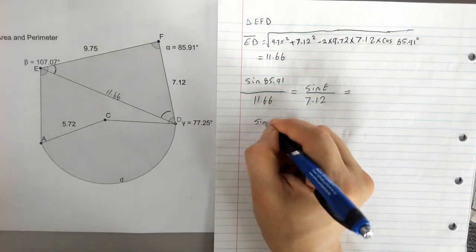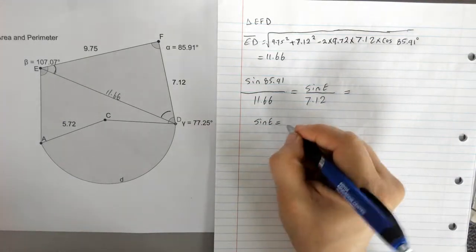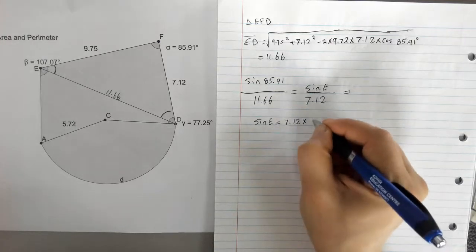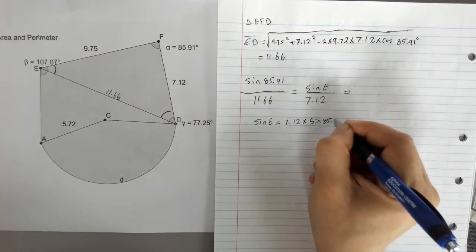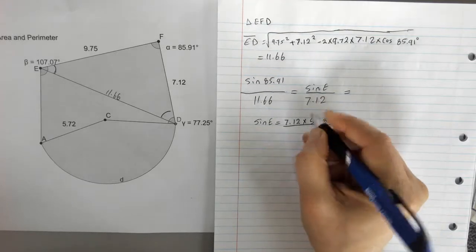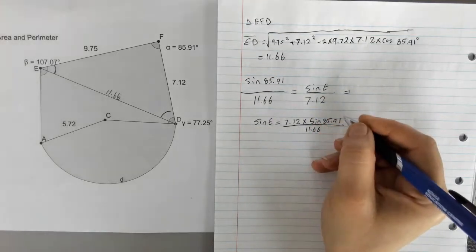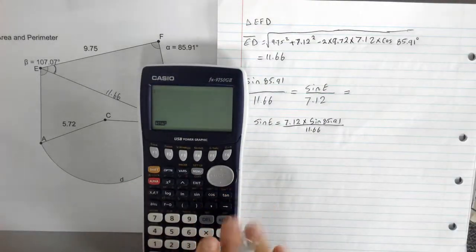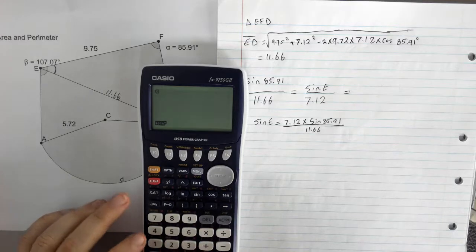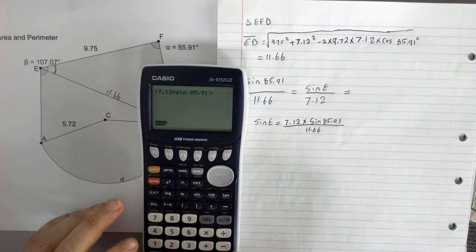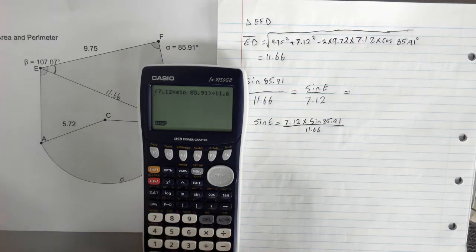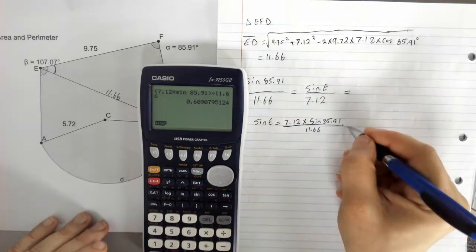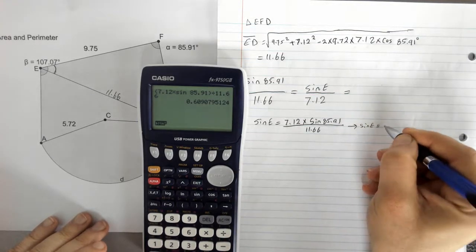That will give me sine E equals 7.12 times sine 85.91 all over 11.66, and obviously you need to make sure the calculator is on degree mode. So I'll put a bracket 7.12 times sine 85.91 close bracket divide by 11.66, and the answer is 0.